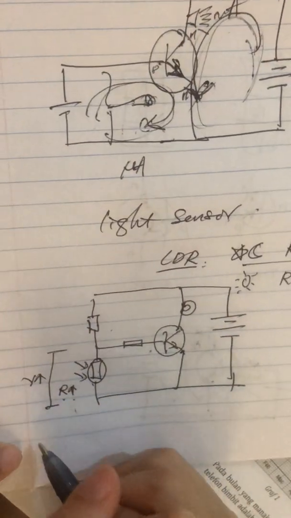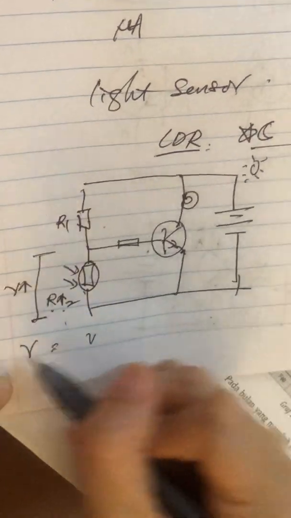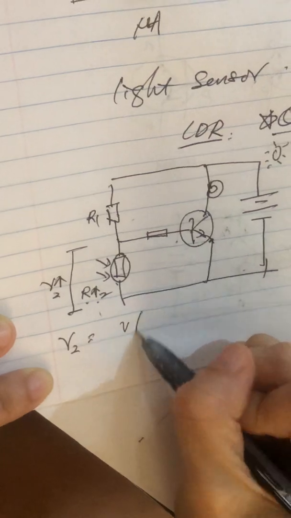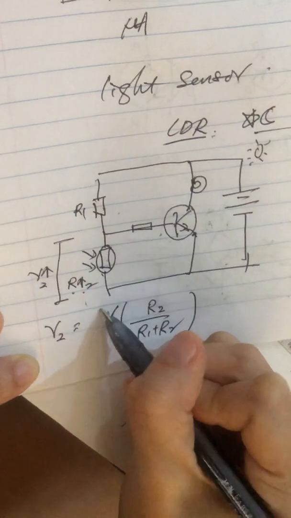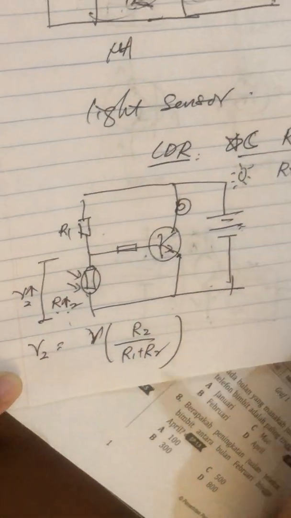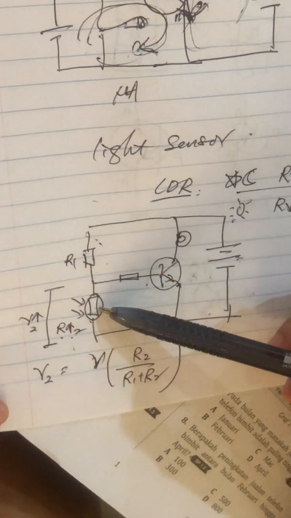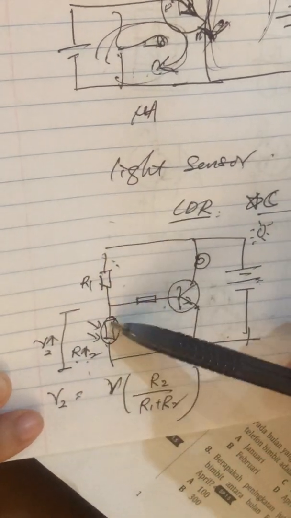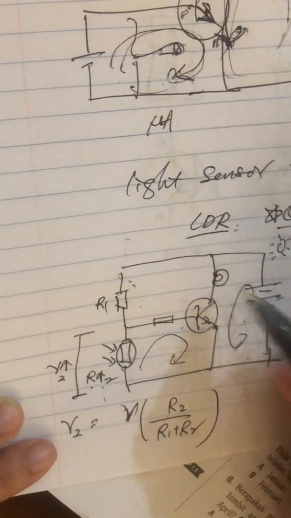Because if you still remember, I actually showed you the calculation. It is a potential divider. So this is R1, this is R2, let's say, and this is V2, of course. So V2 will be equal to R2 over R1 plus R2, times the total voltage produced here. So this is how the potential divider works. If the resistance here is very high, of course the potential difference here will be very high. When the potential difference here is very high, current will flow. When current flows, it will make the light bulb light up.